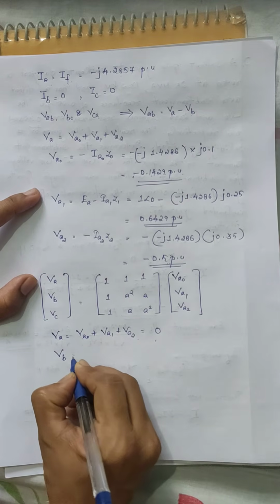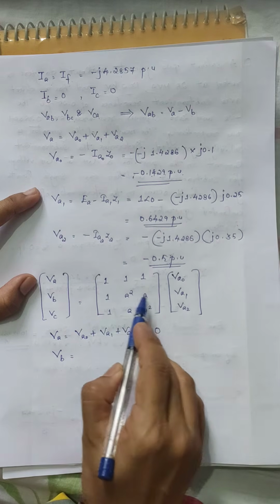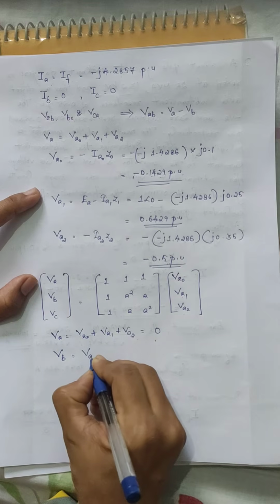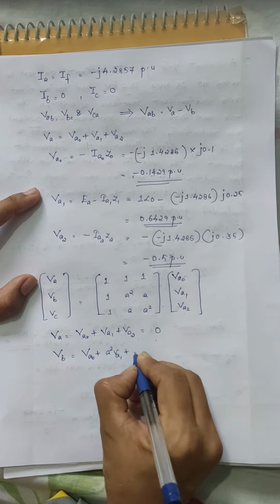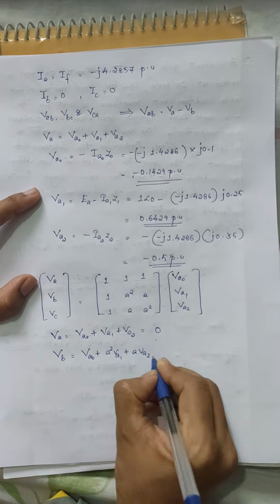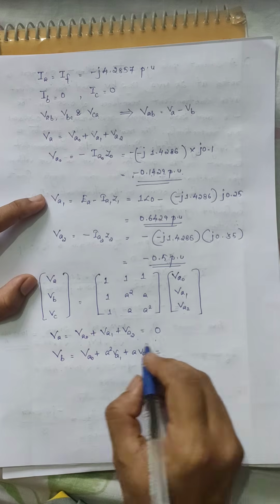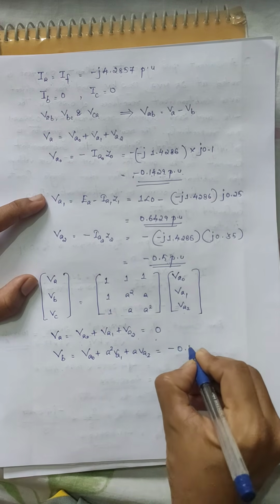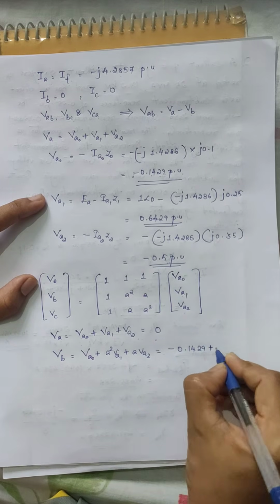Now VB. VB will be equal to VA0 plus A square VA1 plus A into VA2. That is VB, which is equal to VA0, which is minus 0.1429, plus A square into VA1.